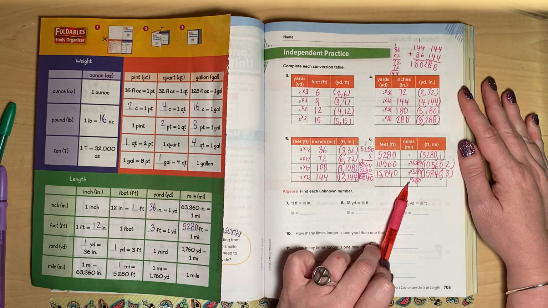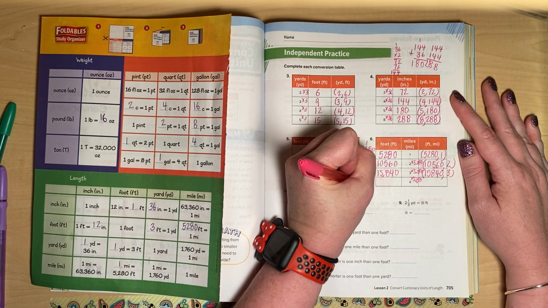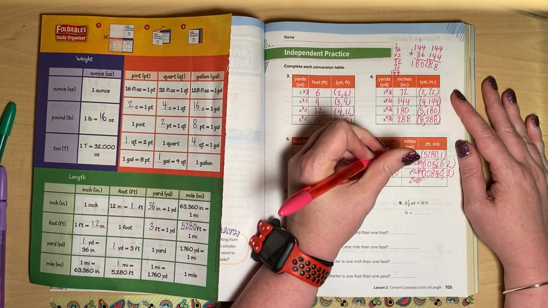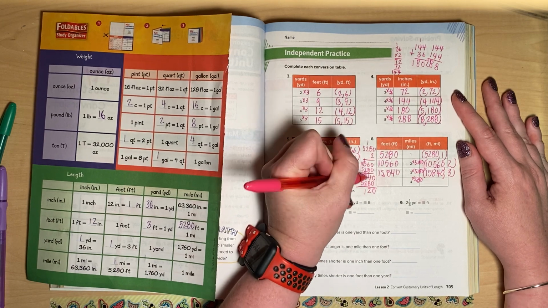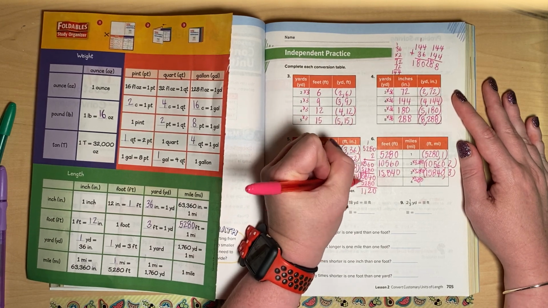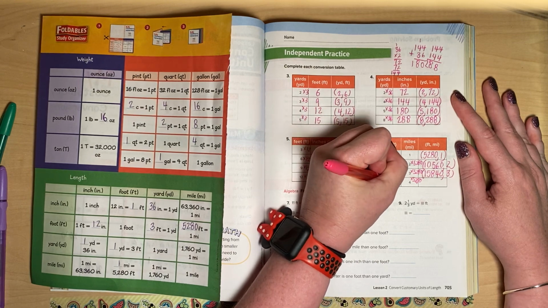Okay, and then I've got one more set, so I'm just going to add on that 5,280, 5,280. Let me add that up. So we've got 0, 12, carry that, 11, carry that, 11, carry that, 2. So I've got 21,120.